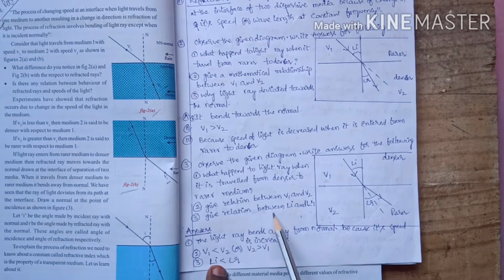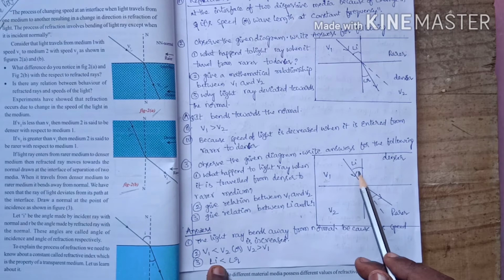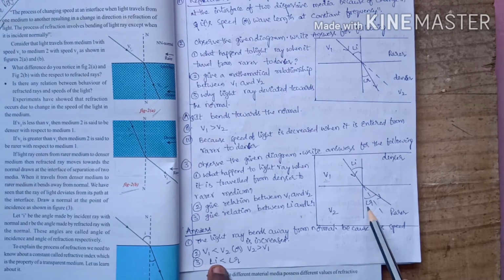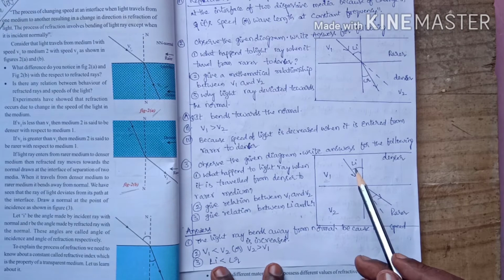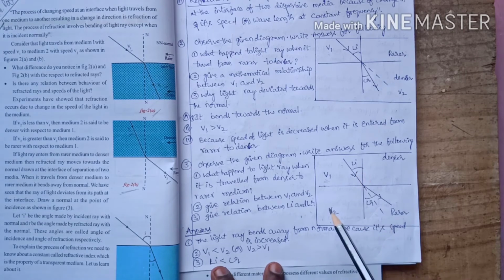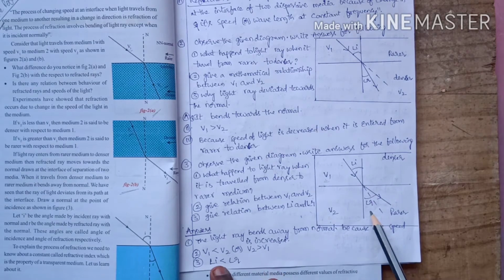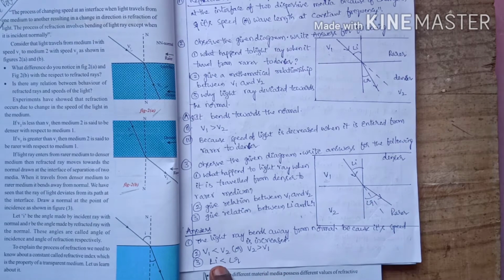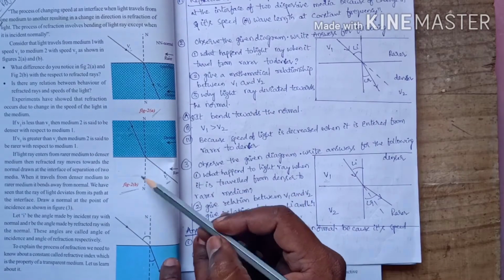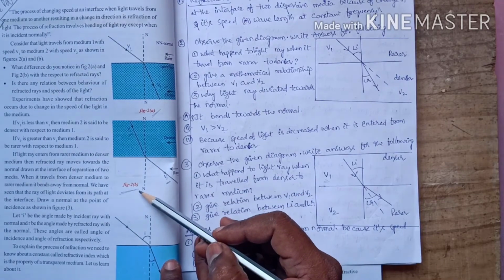Here the third question, give the relation between angle I and angle R. What is the meaning of angle I? Angle of incidence. What is the meaning of angle R? Angle of refraction. From the diagram only we can say angle R is greater than angle I, or otherwise angle I is less than angle R. Okay, these are all the different types of questions that will be asked from figure 2b.